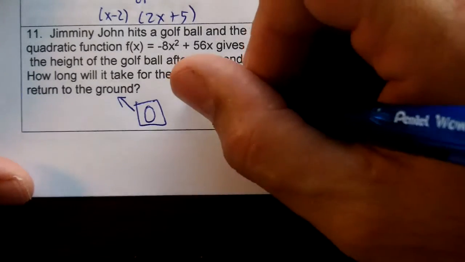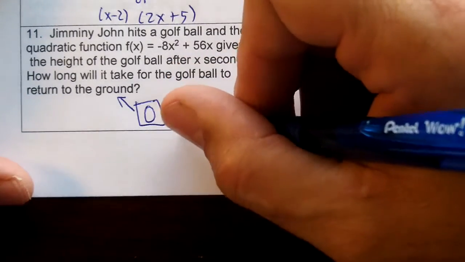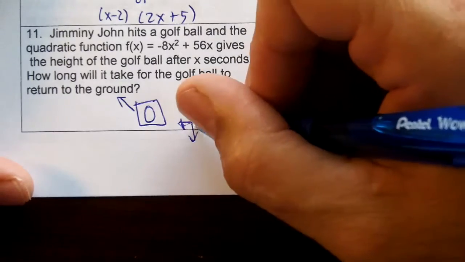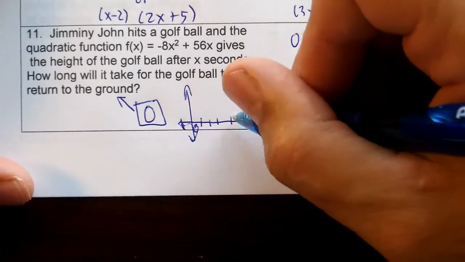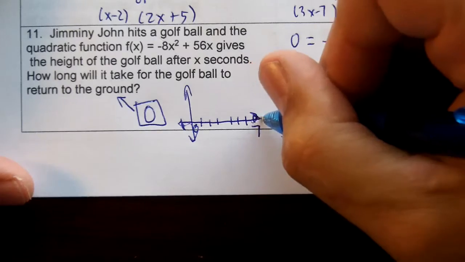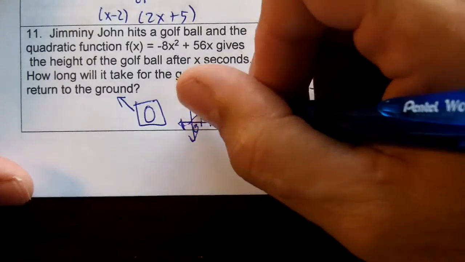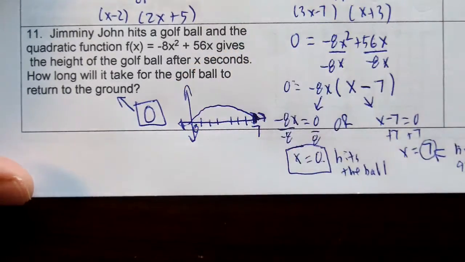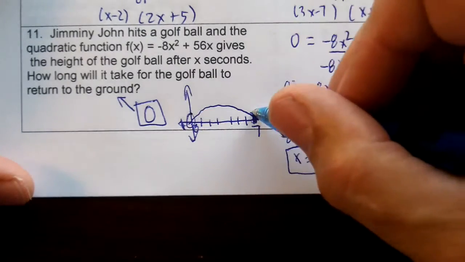Okay, so the parabola, if you had to draw it, this would be 0, 1, 2, 3, 4, 5, 6, 7. At 7, the parabola would look like this, wouldn't it? The zeros would be at 0 and at 7, wouldn't they?